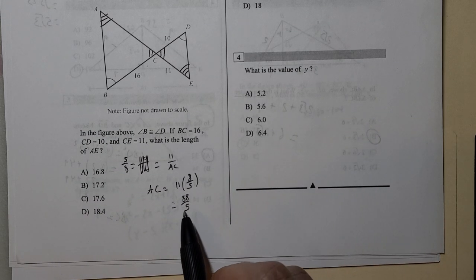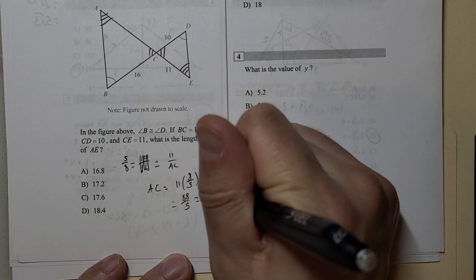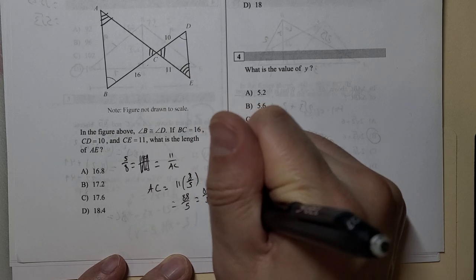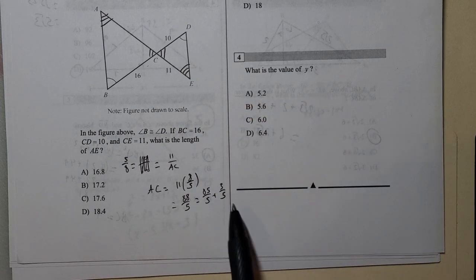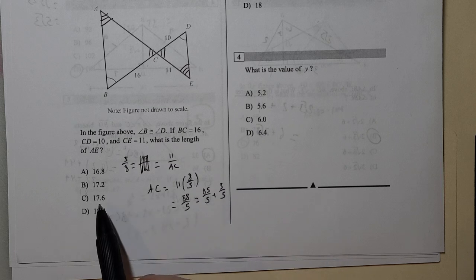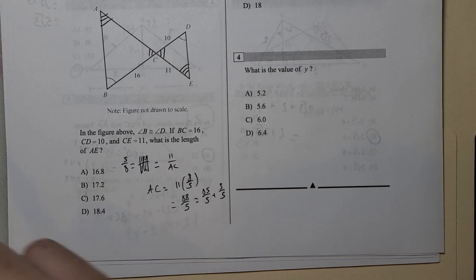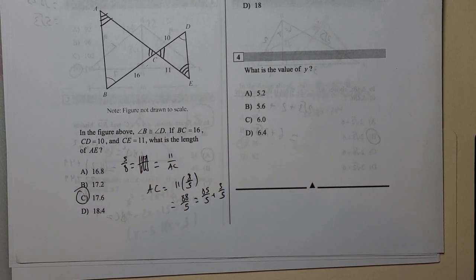Well, this is 85 over 5 plus 3/5. Okay, 3/5 is 0.6, so I could really guess that it's C. I'm going to double check that's the answer.